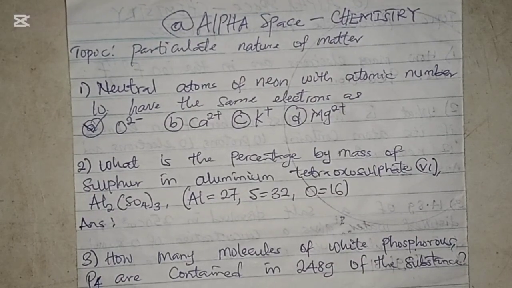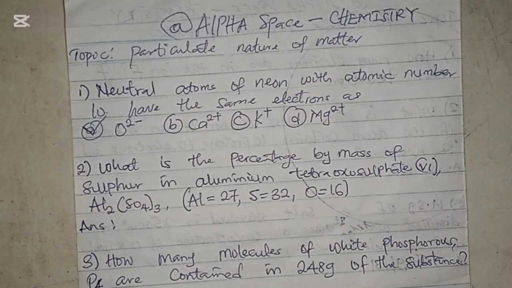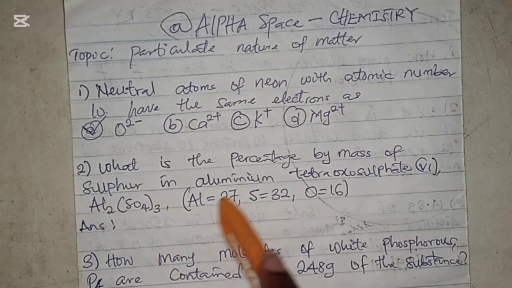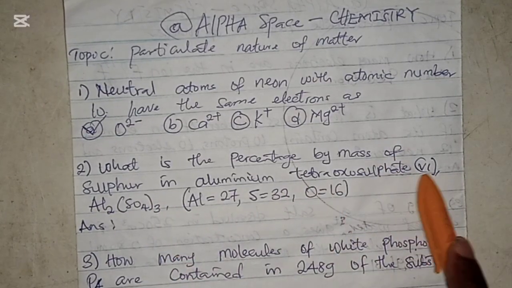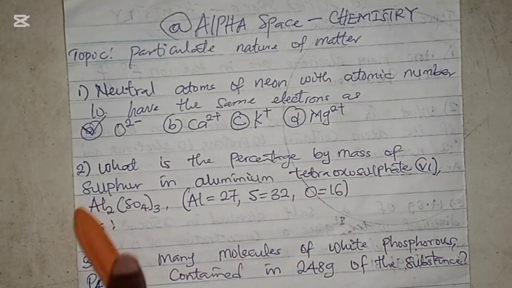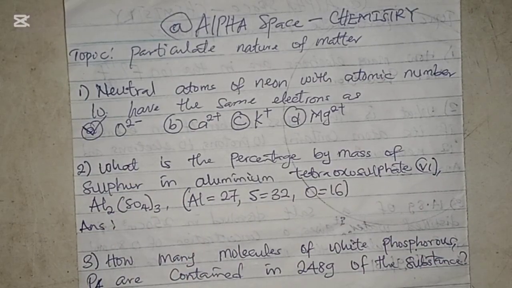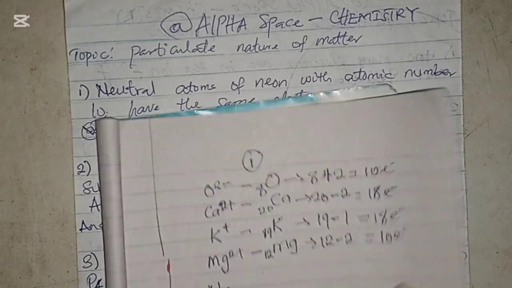Now, the second question says, what is the percentage by mass of sulphur in aluminium tetraoxosulphate 6? And this is the formula for aluminium tetraoxosulphate 6. In the video 1 we did on questions 1 to 5 on particulate nature of matter, we solved the question on percentage by mass. But let's go again with another.